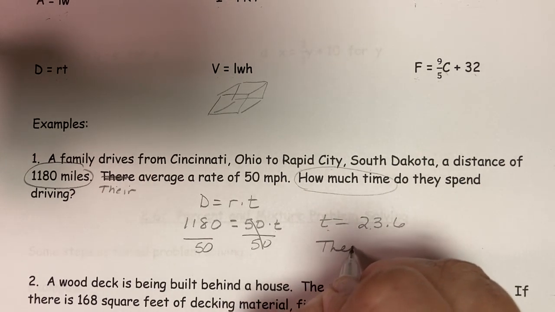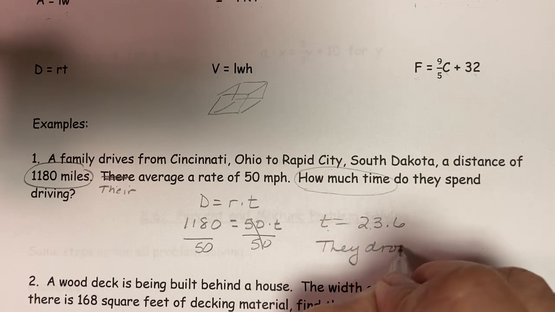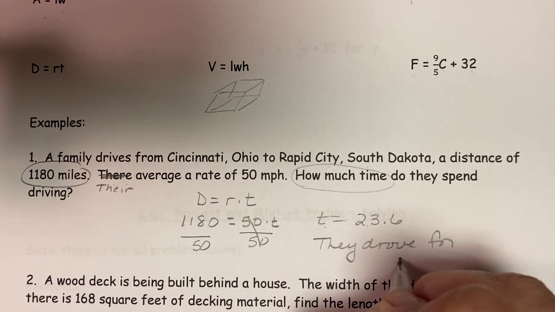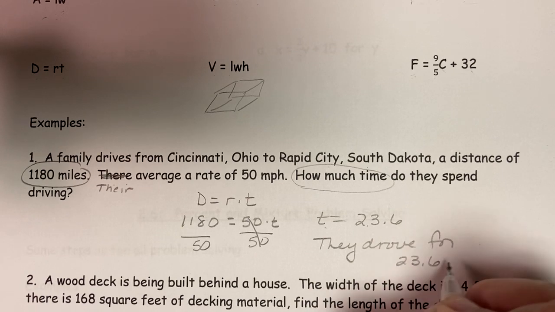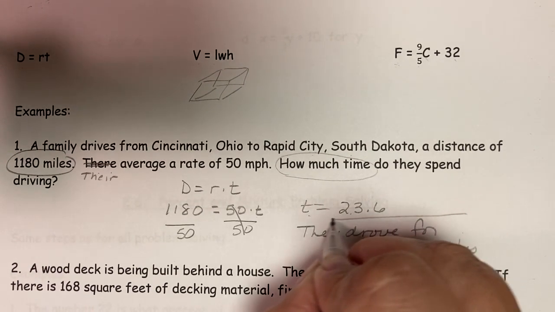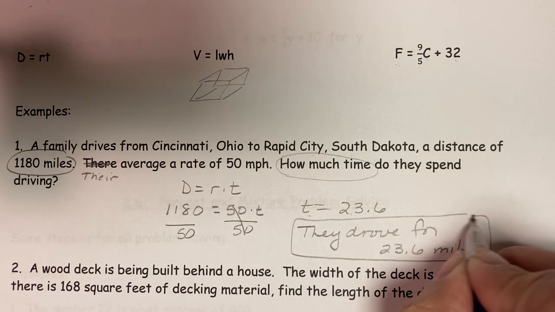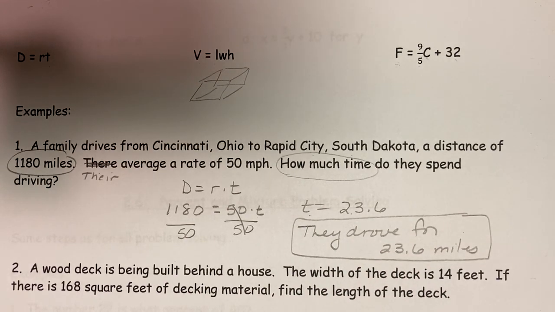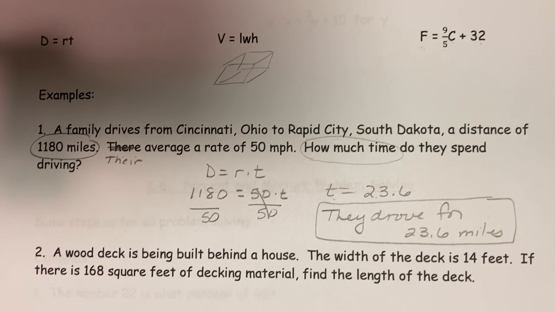So they drove for 23.6 hours. That's a long time to be driving a car. They need to go faster, just between you and me. Okay. So again, when you have a formula to plug things into, it's really, really nice when you're solving equations.